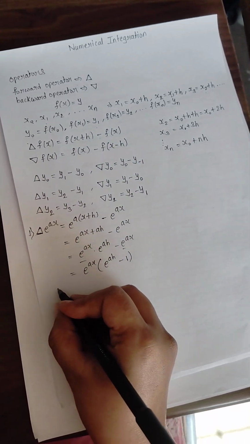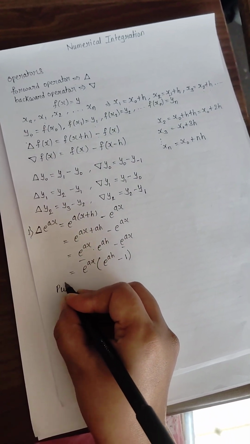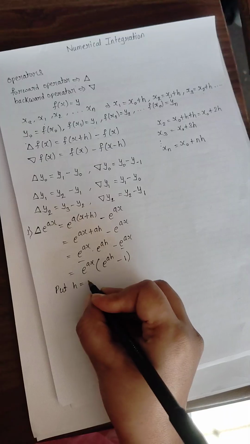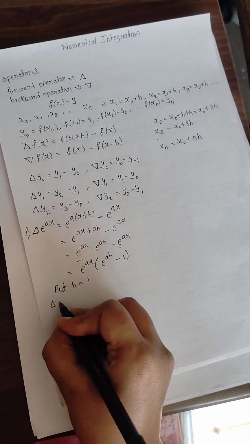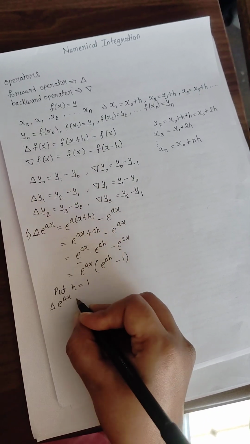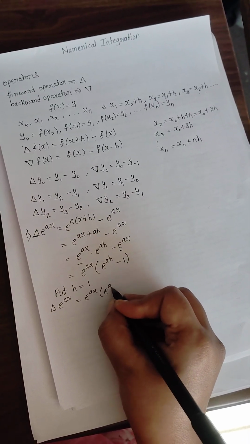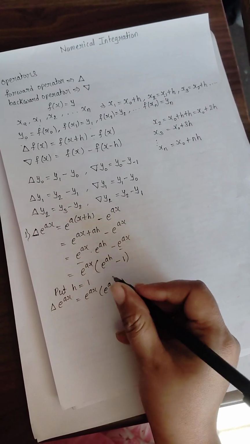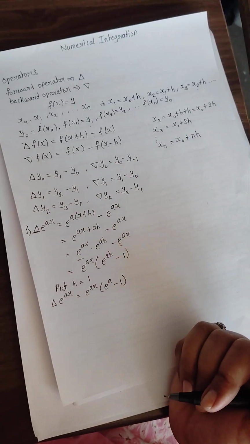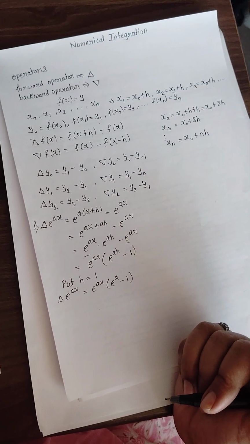Somewhere they are asking for h is equal to 1, so put h is equal to 1. So what we have, delta of e to the power ax is equal to e to the power ax, e to the power a minus 1, because we are substituting h as 1. So this is our final answer for this.